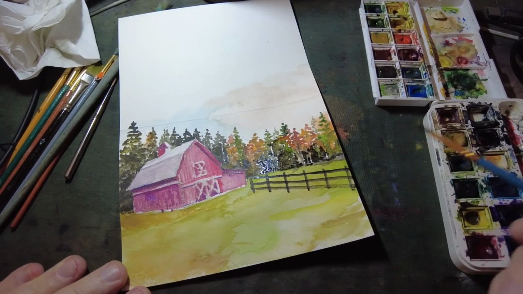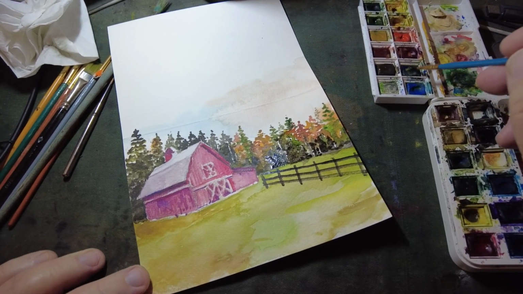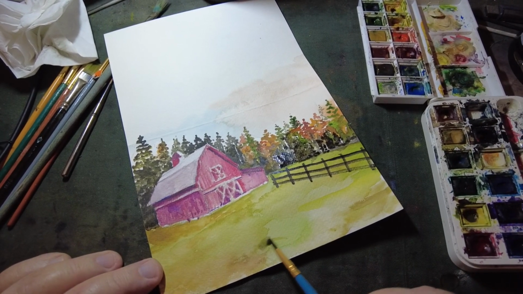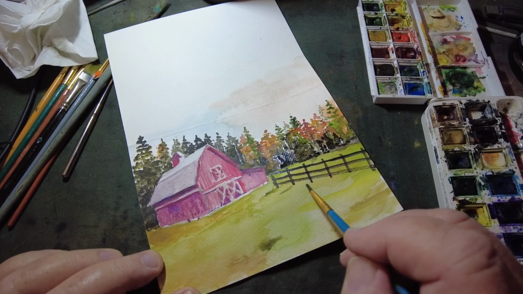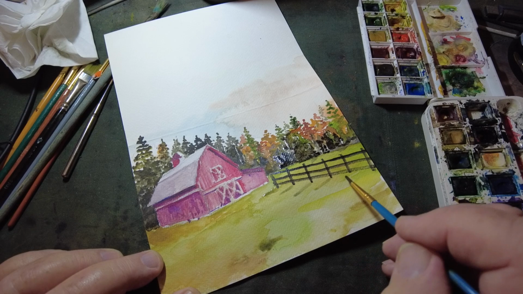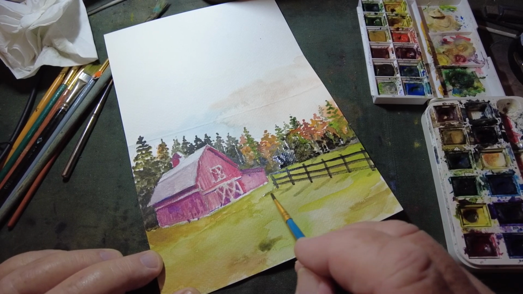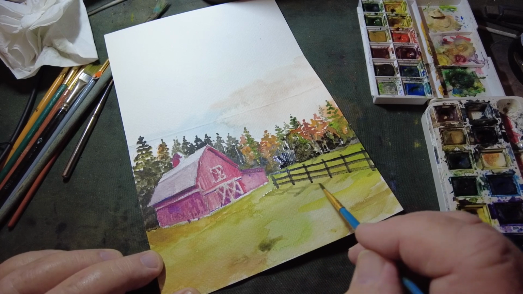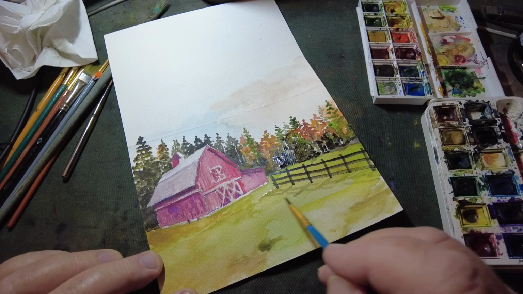So the light's coming that way, so we probably have some shadows happening here. Let's go ahead and create the shadows. Yeah, it's okay.